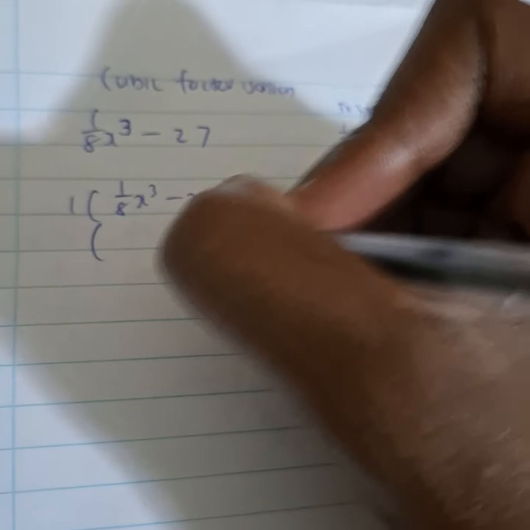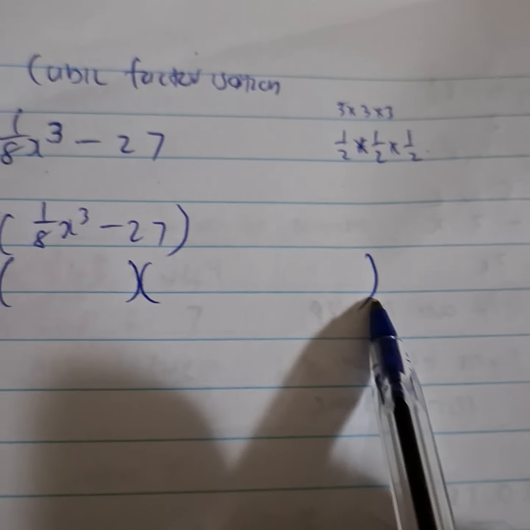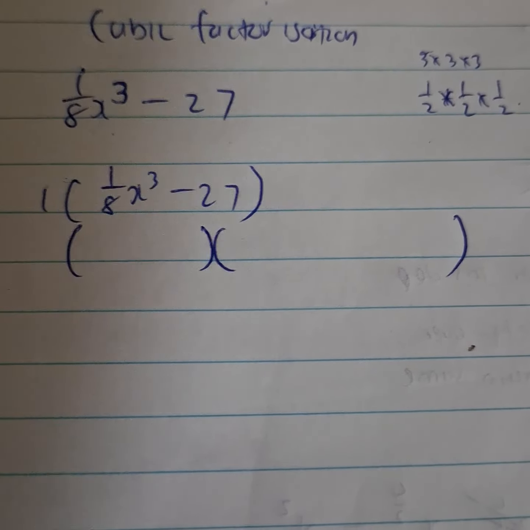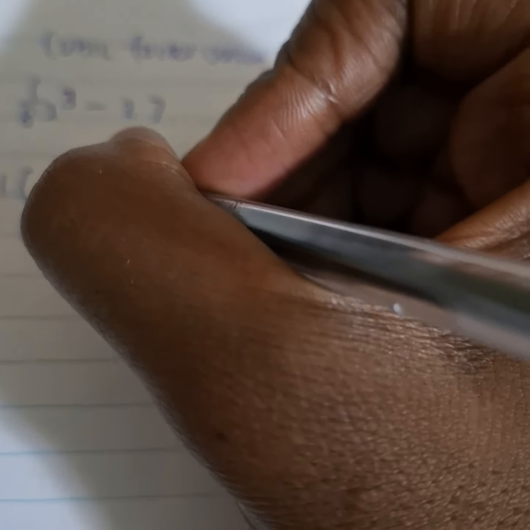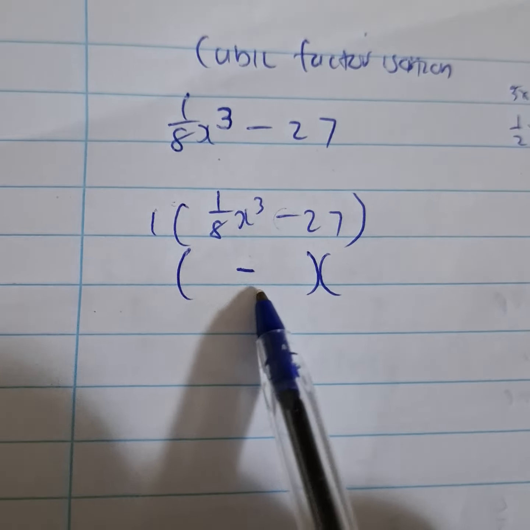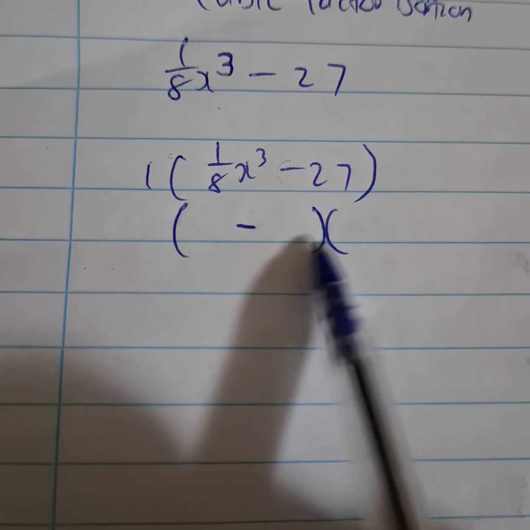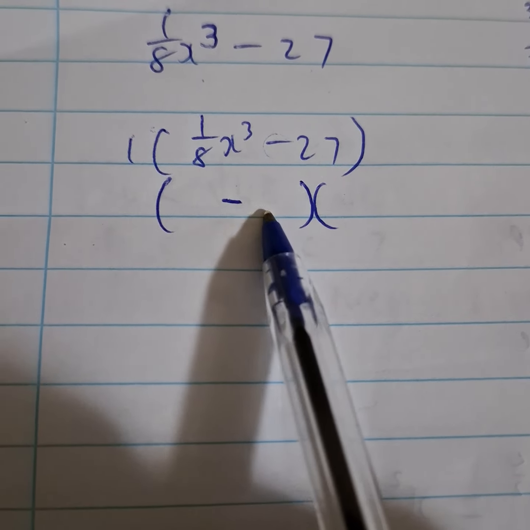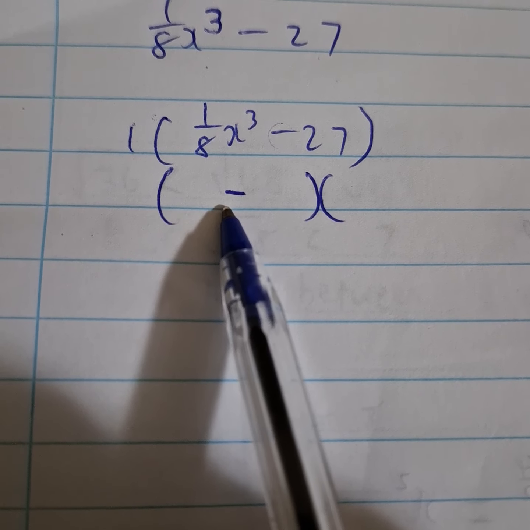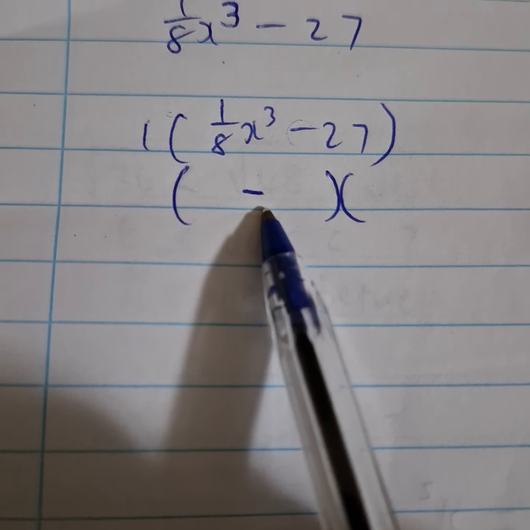Then what we do is we open 2 brackets. One is a binomial bracket, the other one is a trinomial bracket. And firstly, we establish what signs are inside these brackets. The negative sign will mimic whatever sign is in the binomial bracket. So if it's negative, then the first bracket will be negative. If it was positive, then the first bracket would be positive.